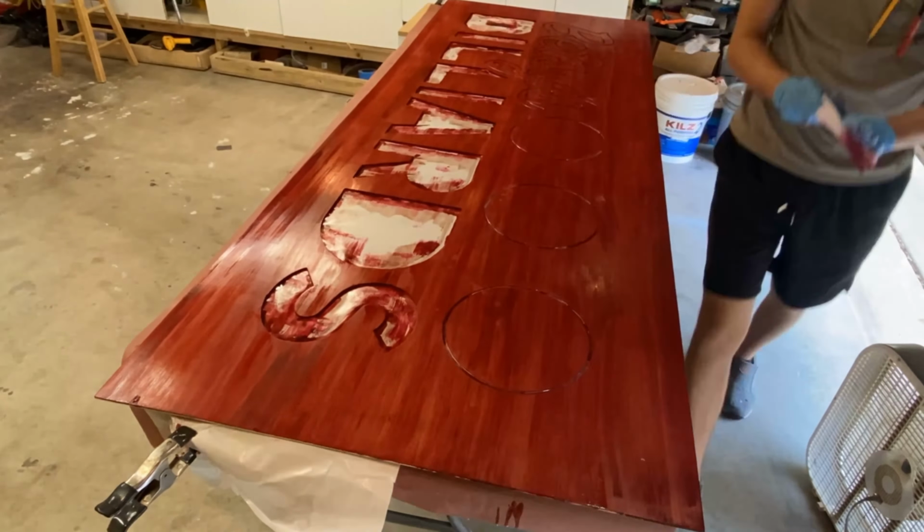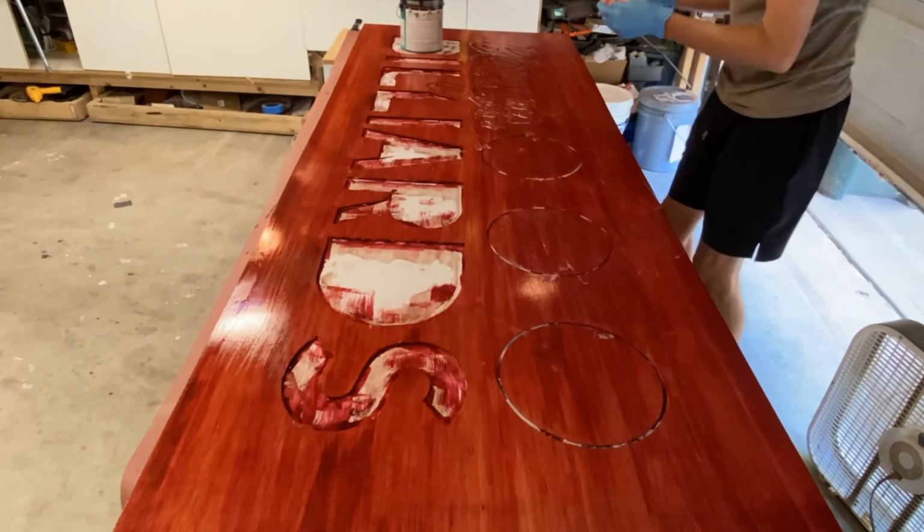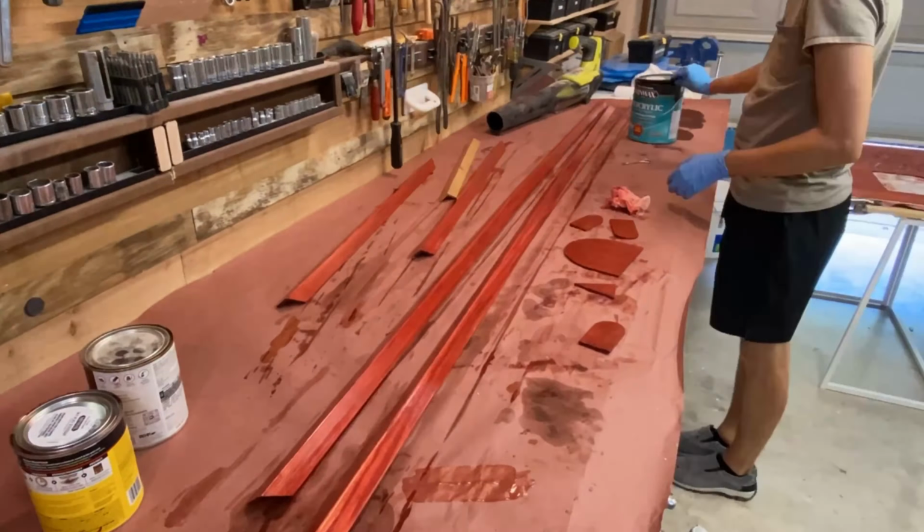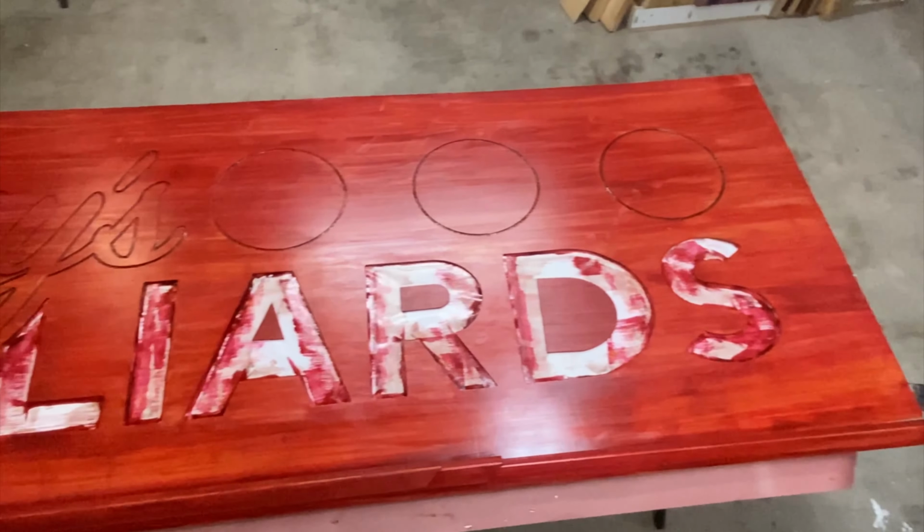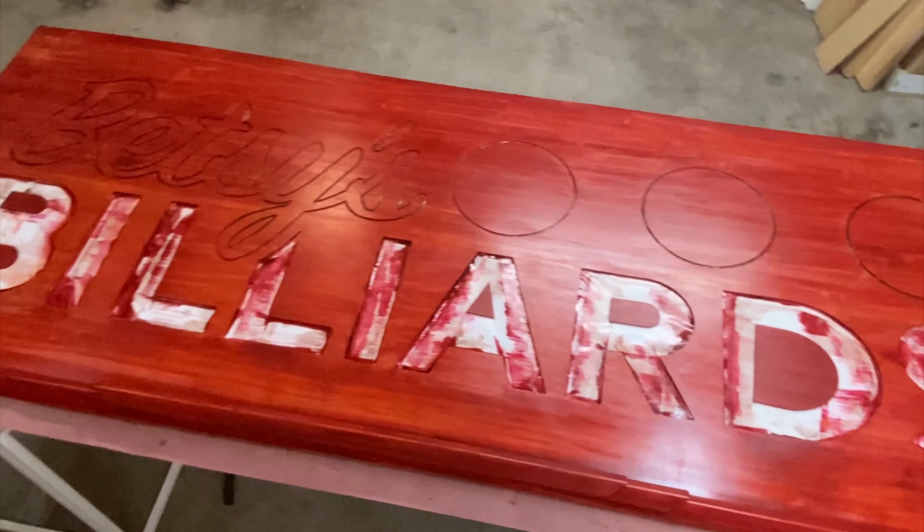The last step was to put on the semi-gloss polyacrylic top coat. I applied 2 coats using a rag. And here's the finished sign. The next step will be to add the lights.